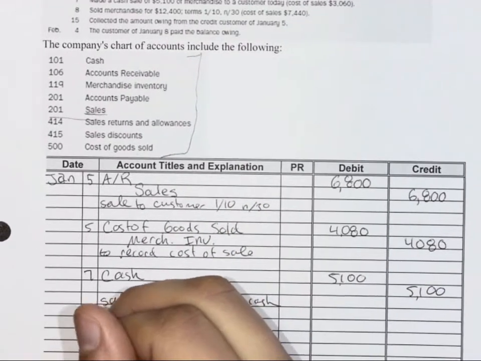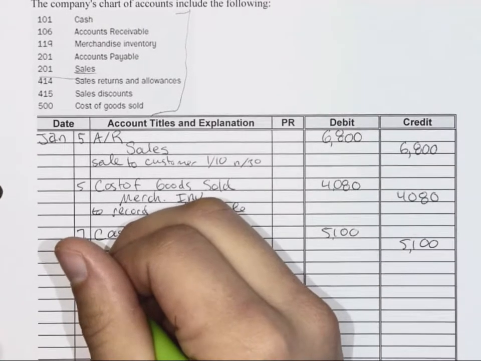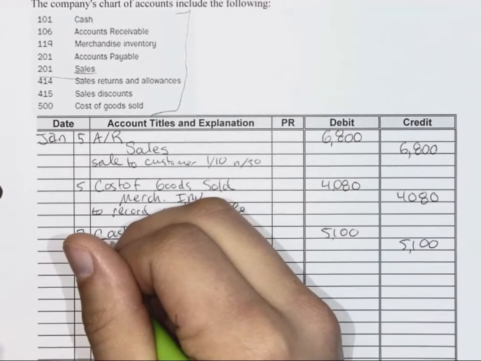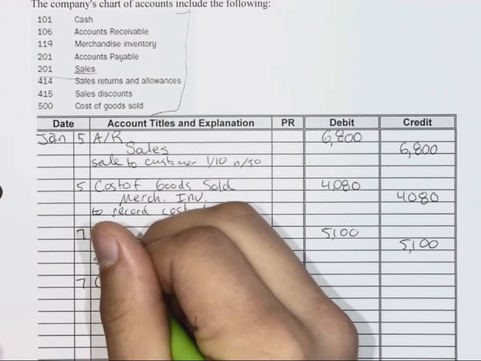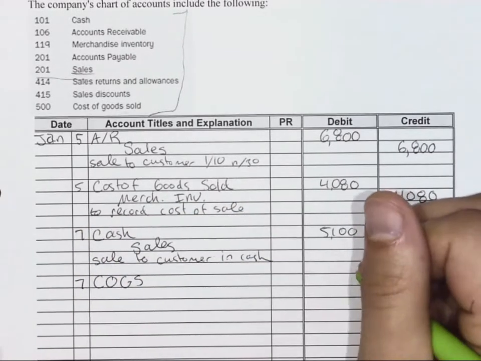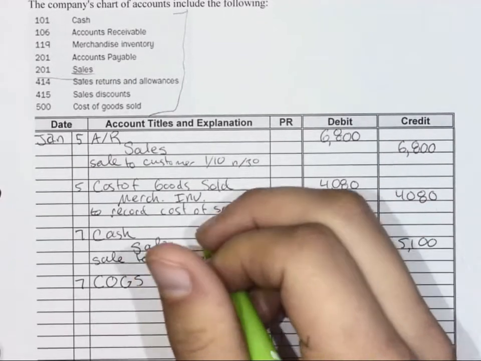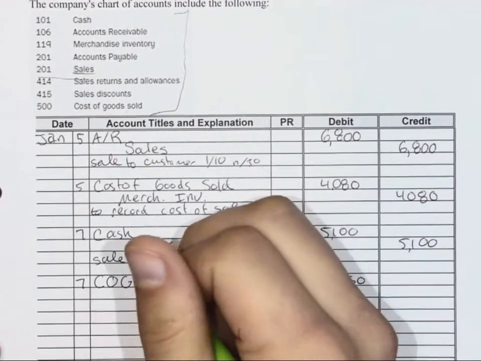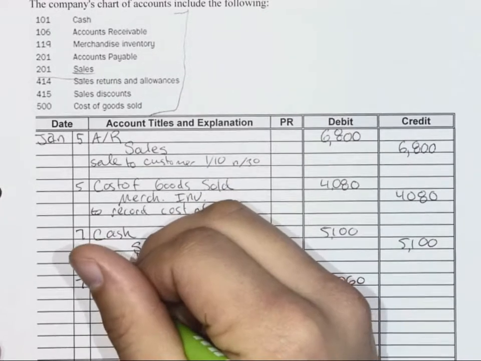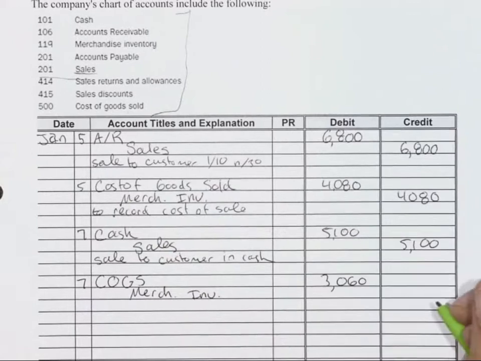Our second transaction is to record our cost and to adjust our merchandise. So what do we debit? Our cost of goods sold. And we adjust our merchandise inventory.